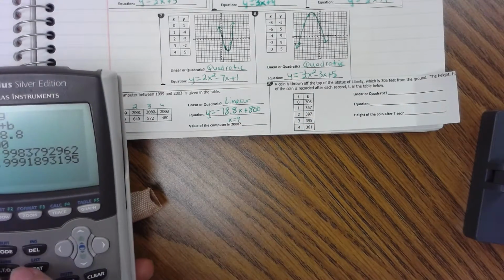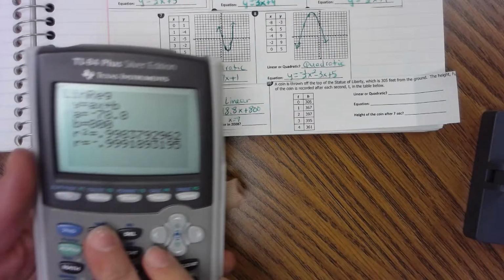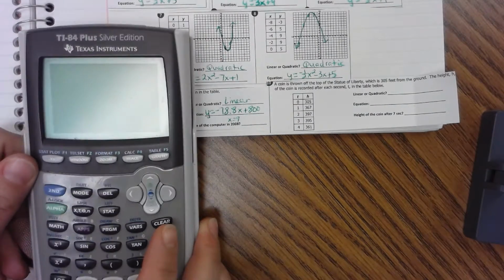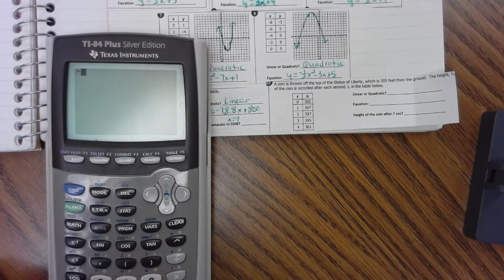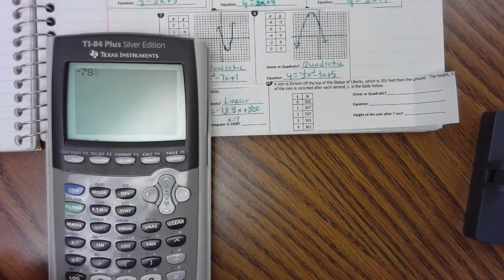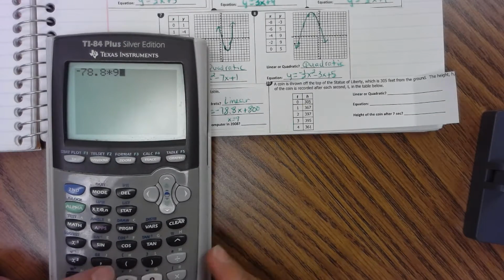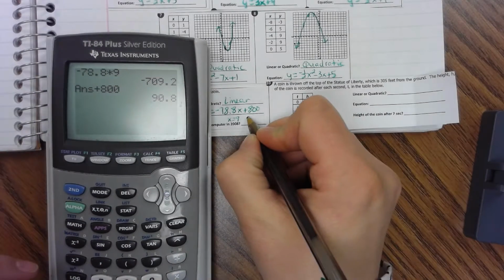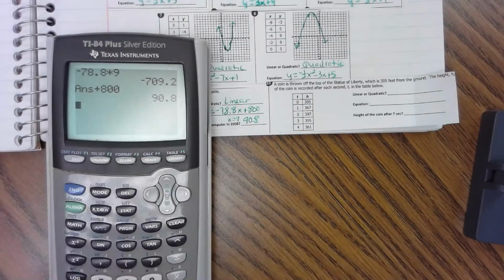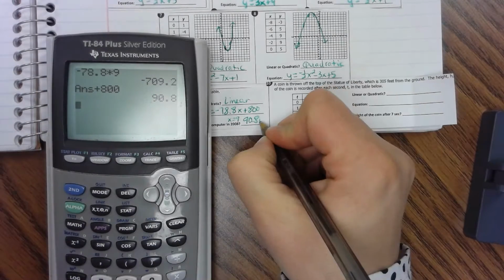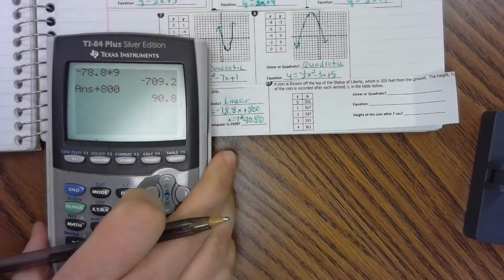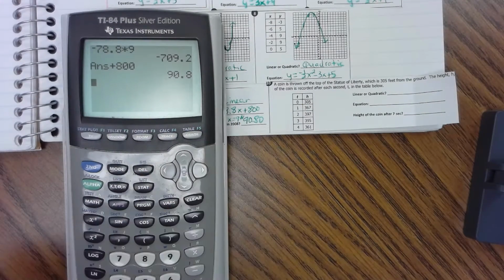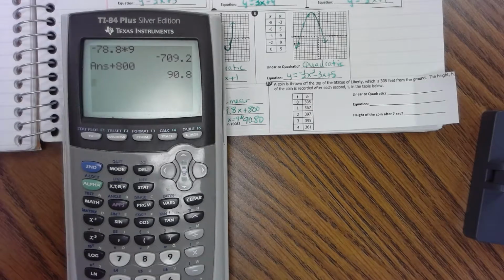So if I second quit or clear, I'm going to type into my calculator negative 78.8 times 9 plus 800. And I can see that I will have 90.8, because we're talking about volume of computers here. So a value of the computer.